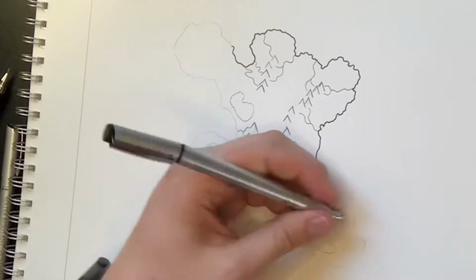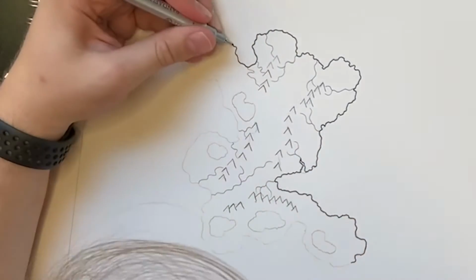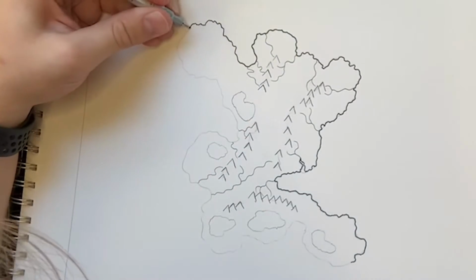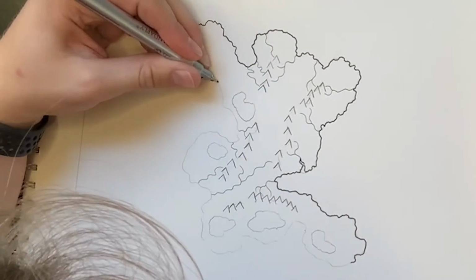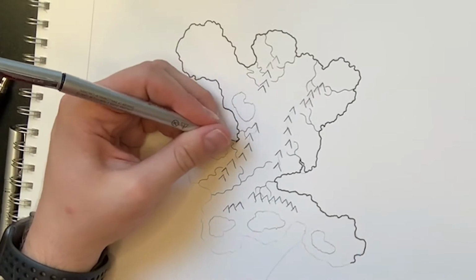And this can take a little while, so be patient. Take breaks if you need to. Going slowly will produce better results.